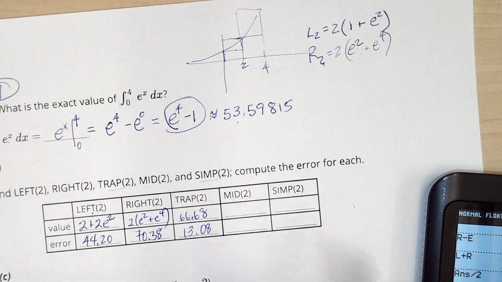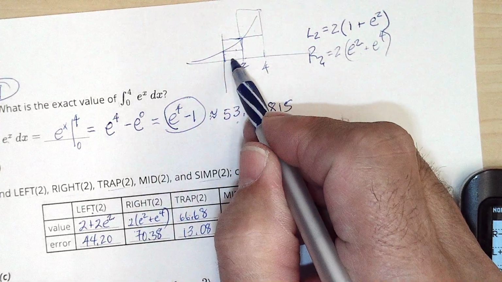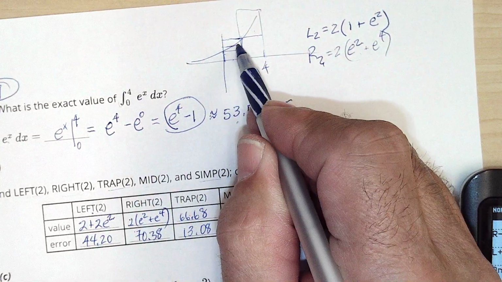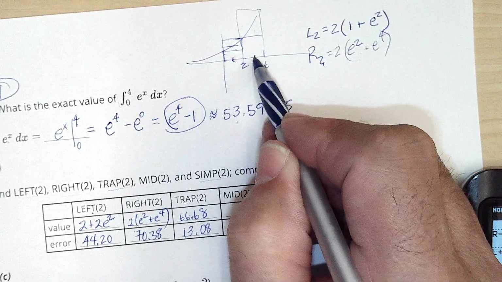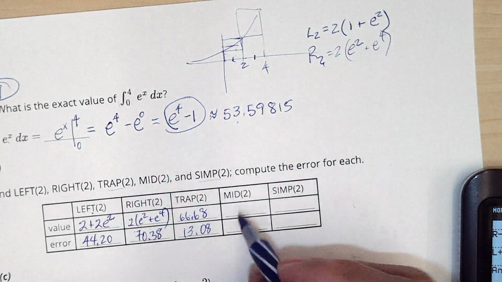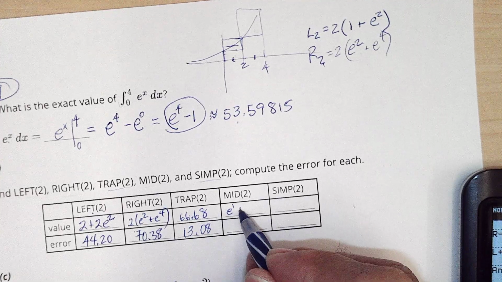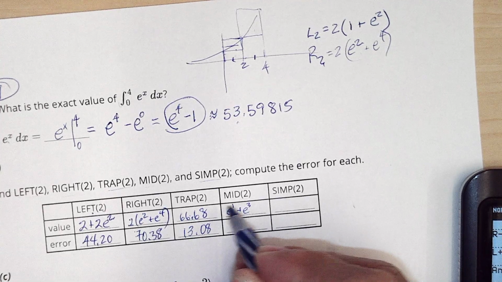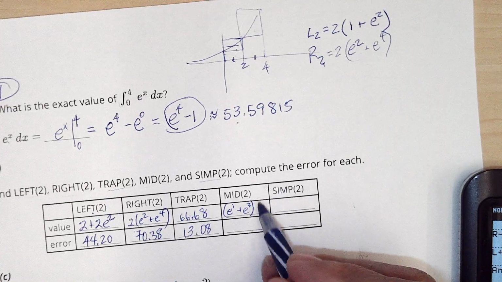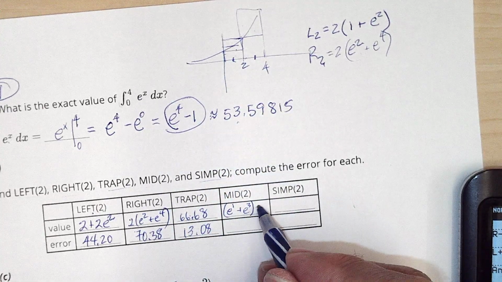Now the midpoint 2, I would have to find the height at e at 1 and 3 times the width. So it's going to be e to the 1 plus e to the 3 times the width of the intervals, which is 2.